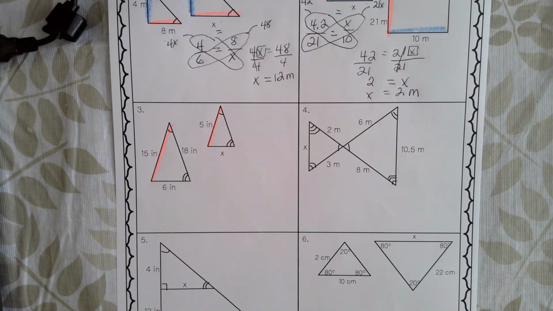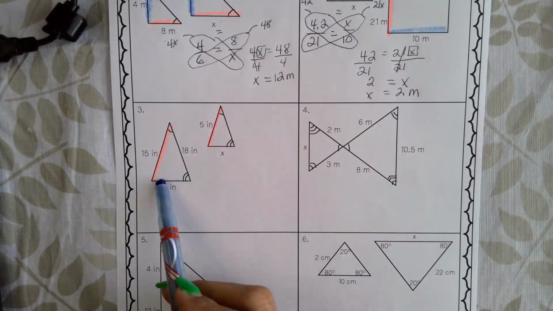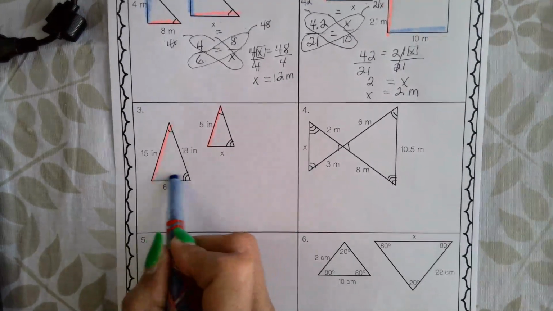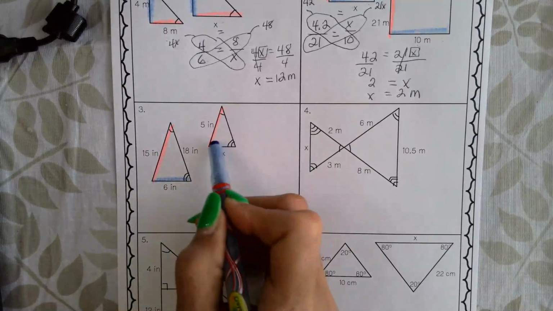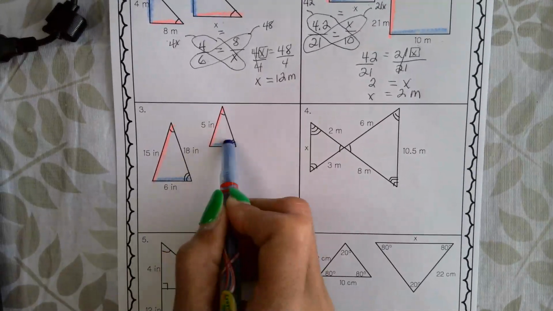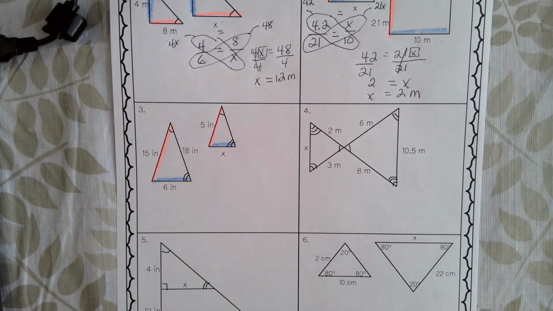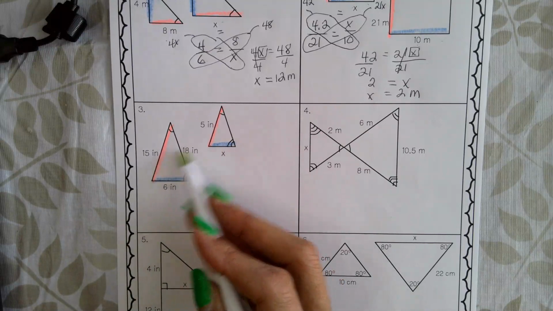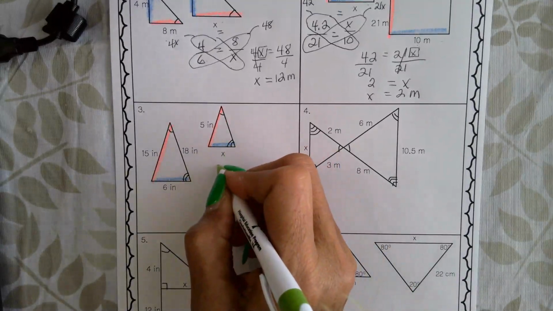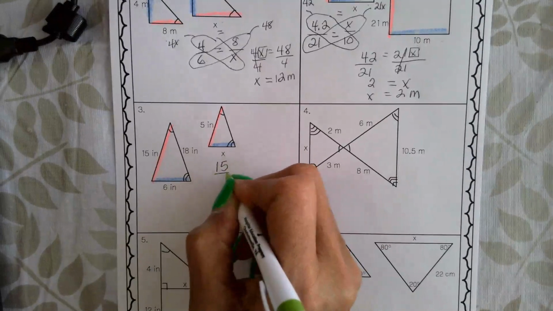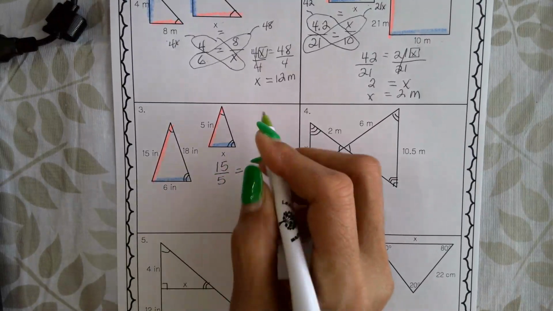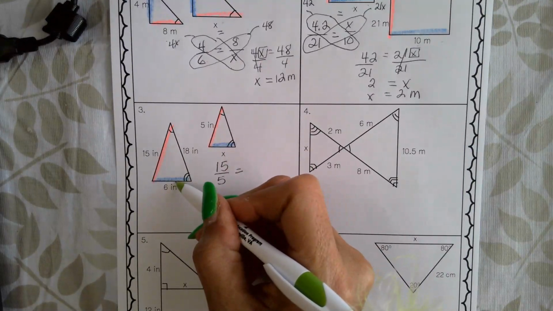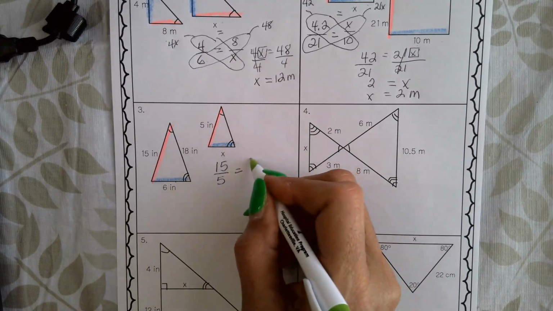And then for my other side, the bottoms both have measures. All right. So this color to this color. So you're going to have 15 is to 5 as the 6 is to x.